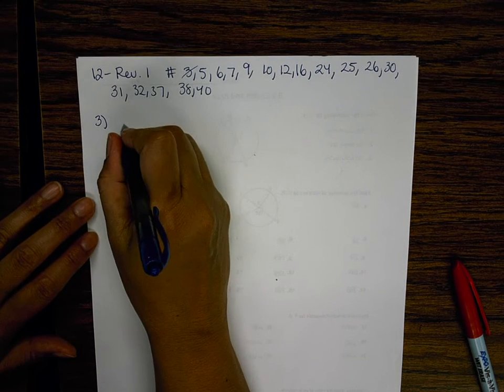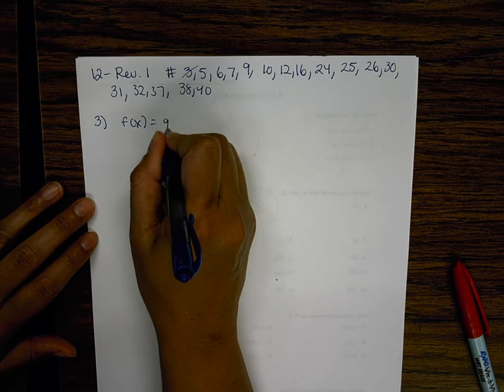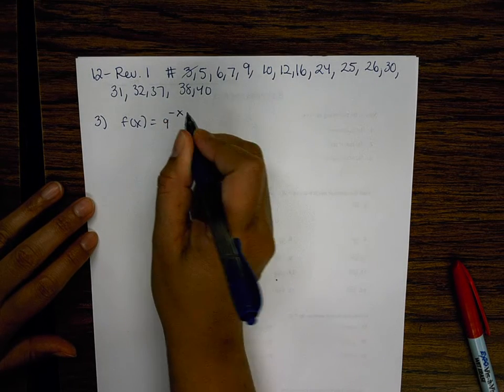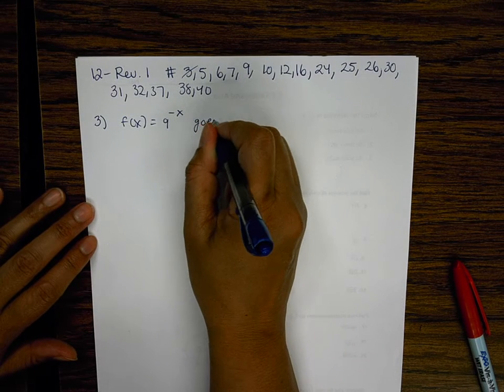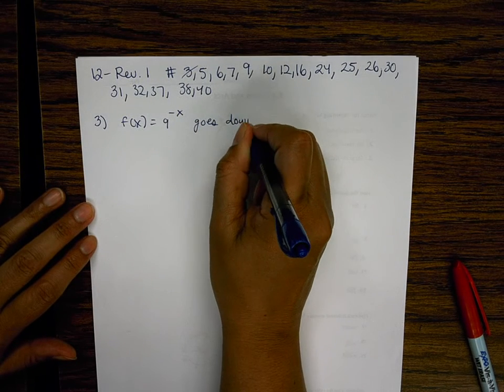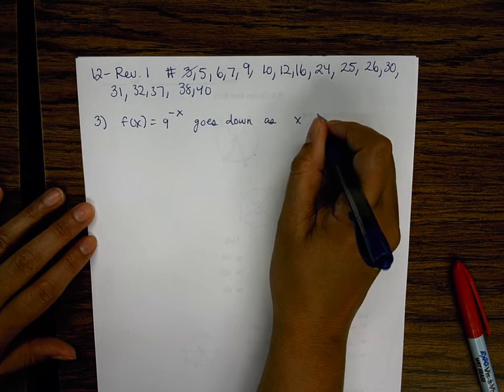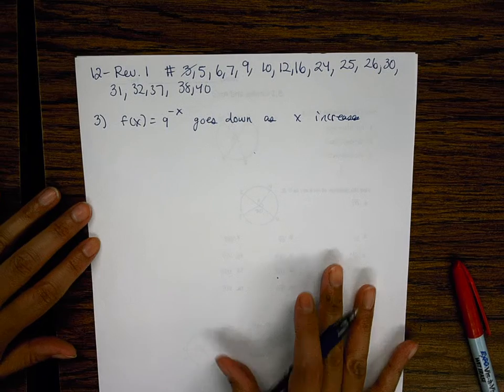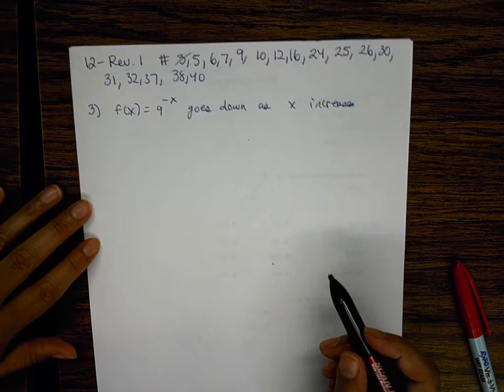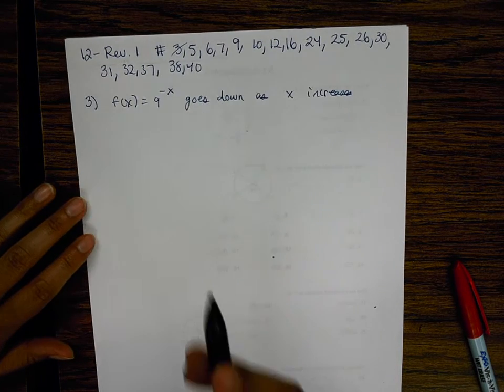The graph of f of x equals 9 to the negative x goes down as x increases. Okay, so kids freak out with this. Oh, what am I supposed to do? You just need to know what the graph looks like.